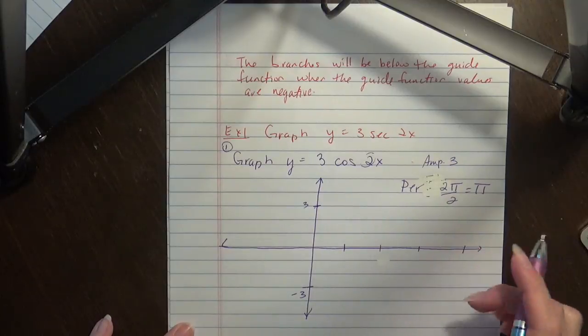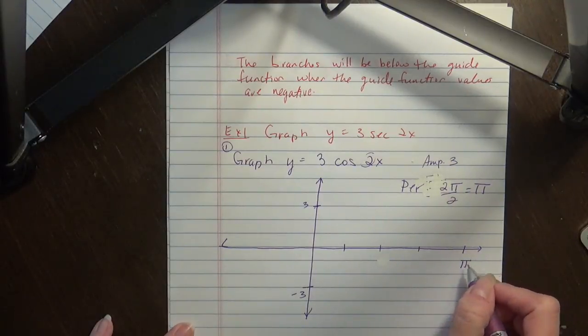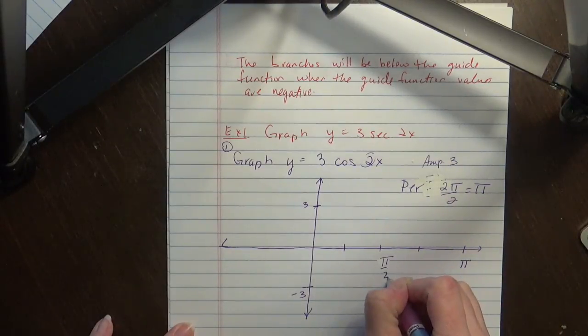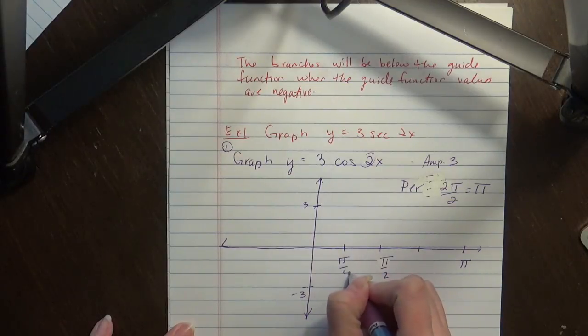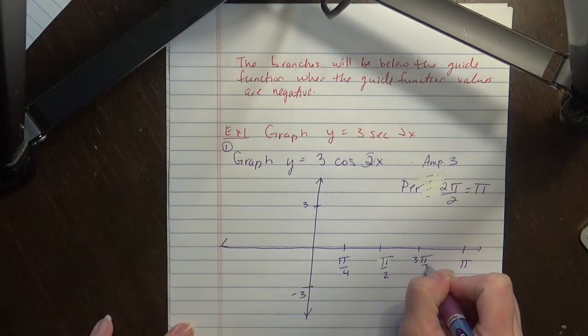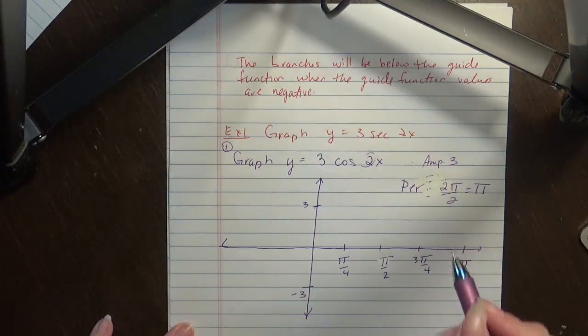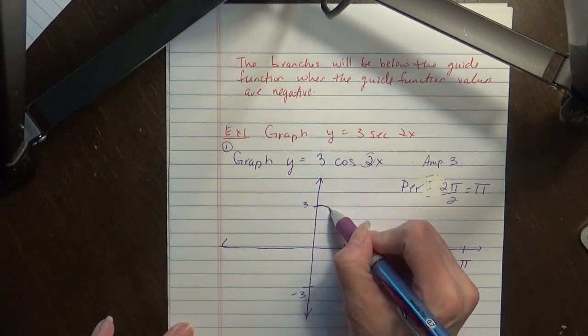So the complete period will be pi. That means we've got pi over 2 in the middle. This will be pi over 4. This will be 3 pi over 4. And we can draw our function. So our cosine function is going to go through like this.